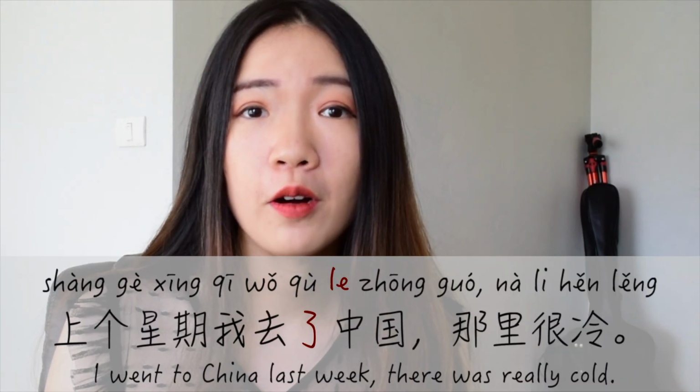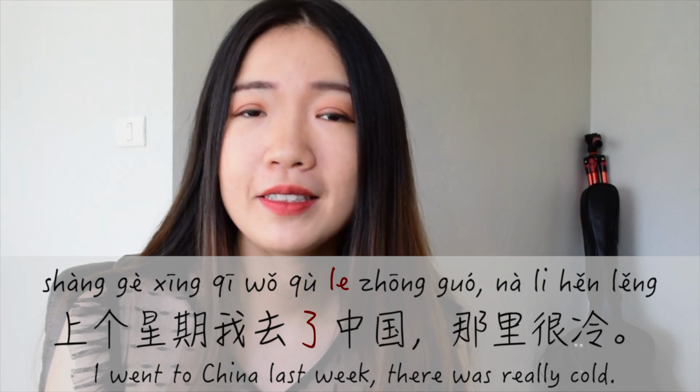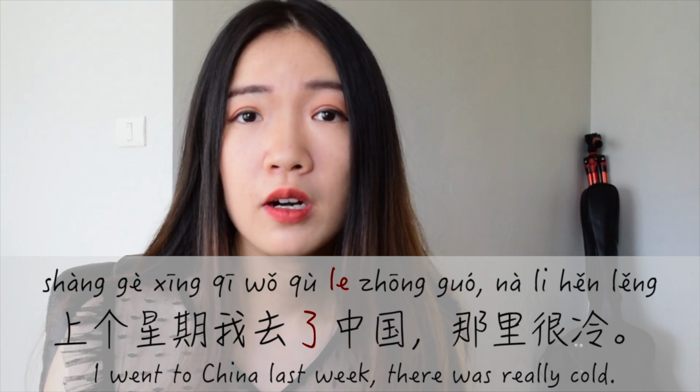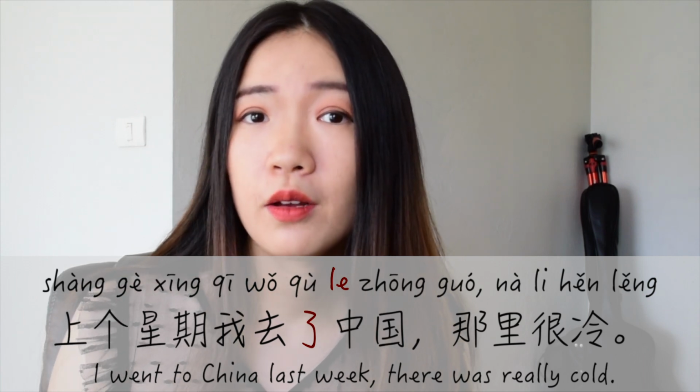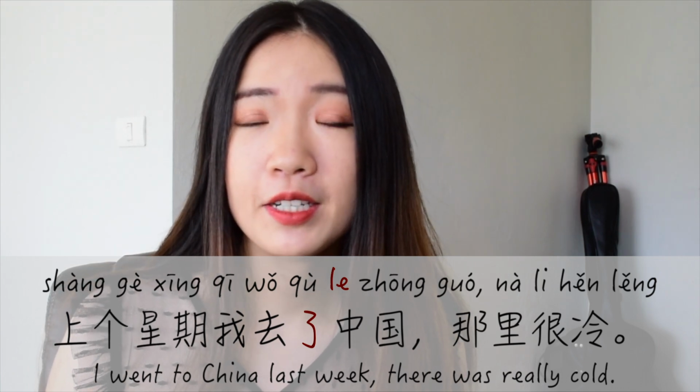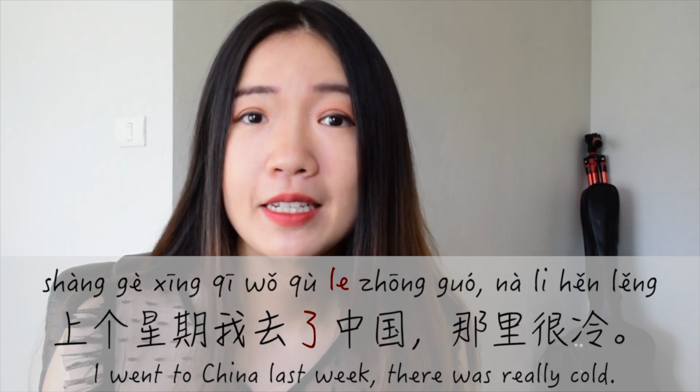Here is an example including all three situations. First one. 上个星期我去了中国，那里很冷。We put 了 before the object, 中国. Why? Because we want to emphasize it. We want to tell others the place that I went is cold.